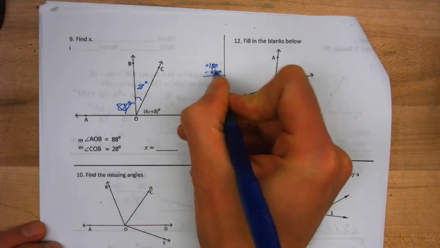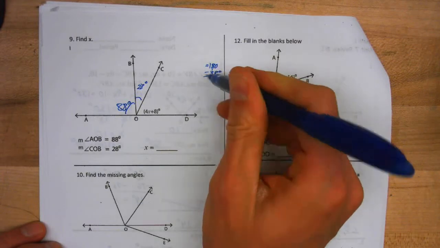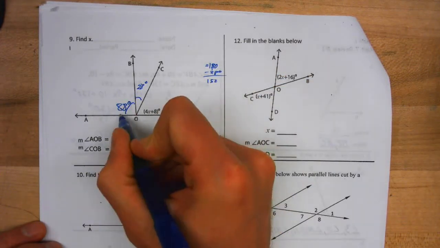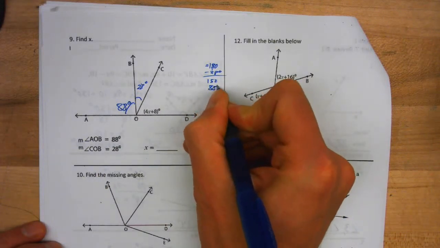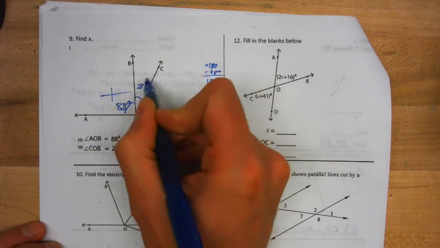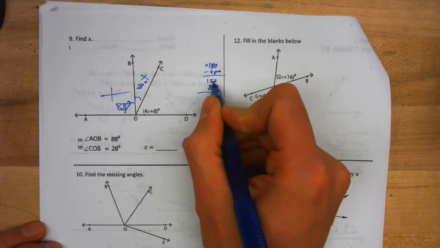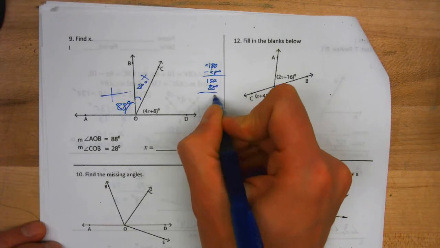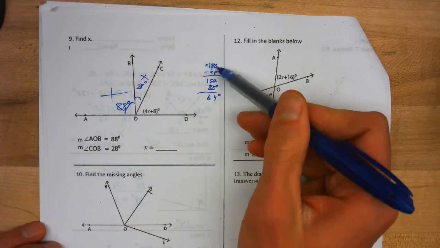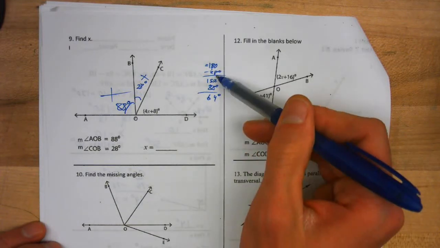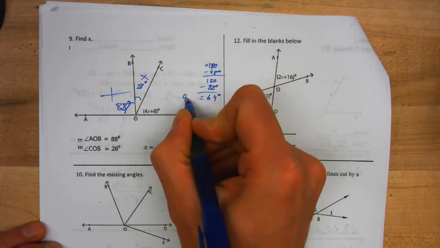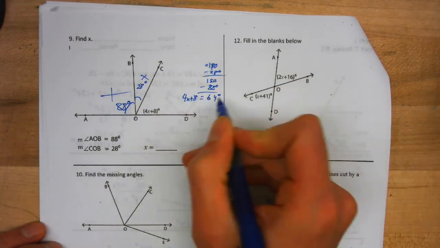And so that's 152, and then we're going to subtract 88 from that as well. So we've taken off this angle, and this angle after we subtract the 88. So carry the 1 there, get 12, 4, 15, 64 degrees. So 180 minus 28 minus 88 is 64 degrees. So we know that 4x plus 8 equals 64.